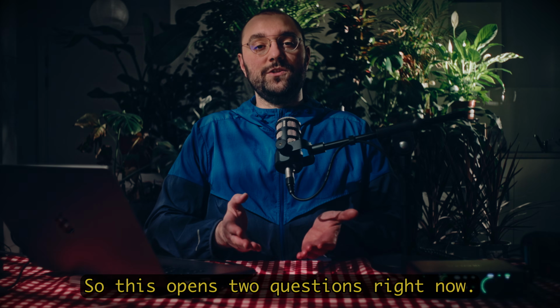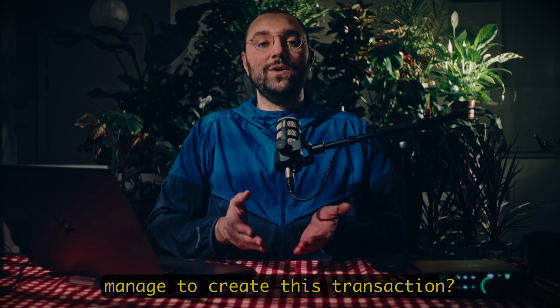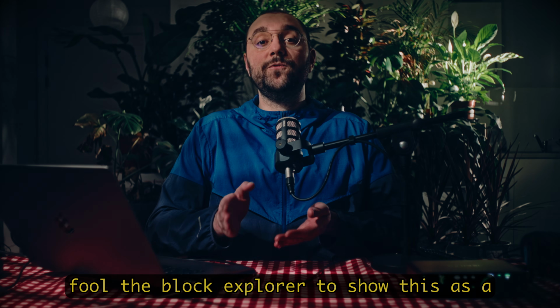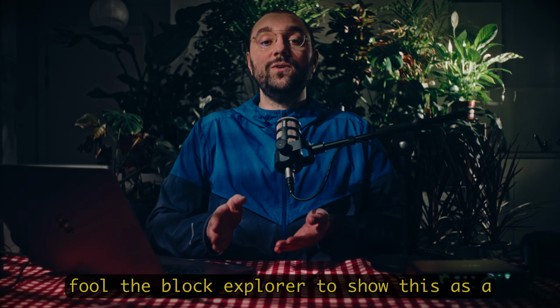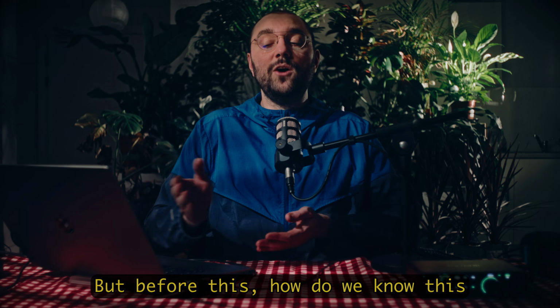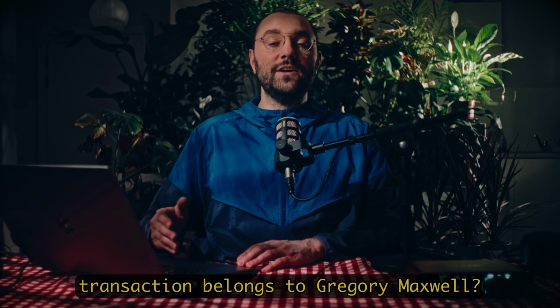So this opens two questions right now. First of all, how did he manage to create this transaction? There is no way he actually owned or owns 21 million Bitcoins. But more importantly, how did he manage to fool the block explorer to show this as a transaction that is unconfirmed but totally valid? But before this, how do we know this transaction belongs to Gregory Maxwell?